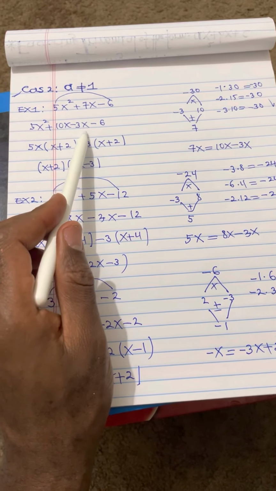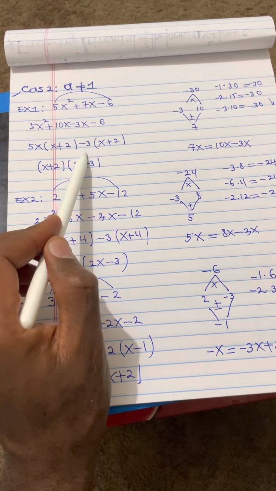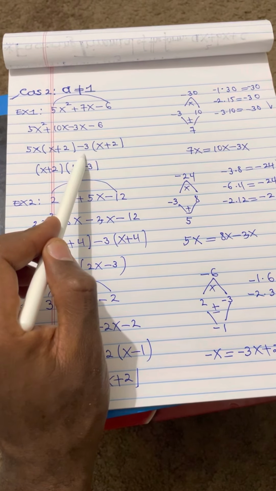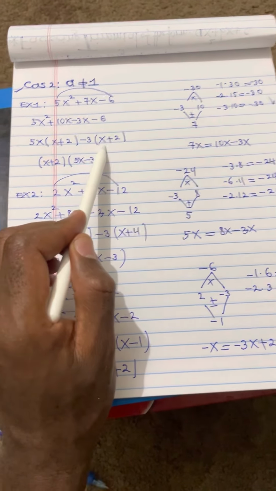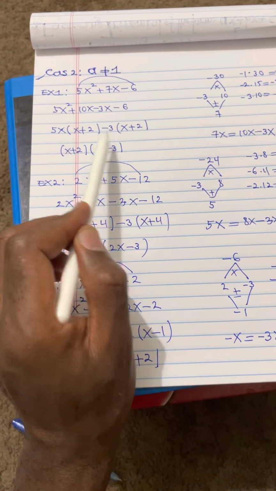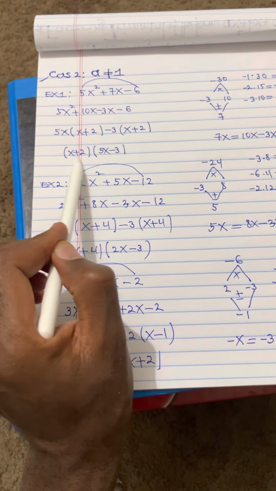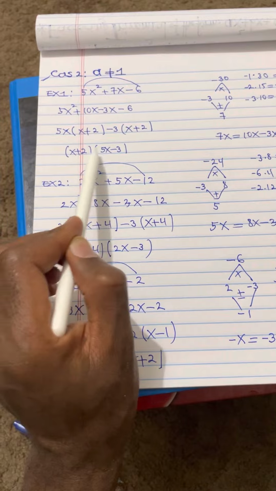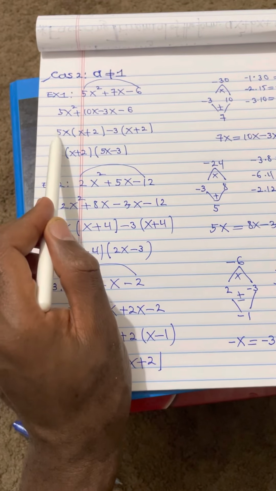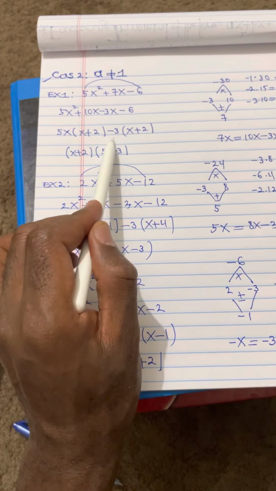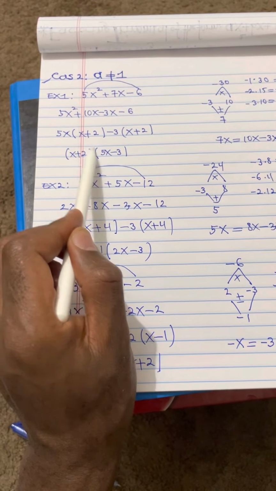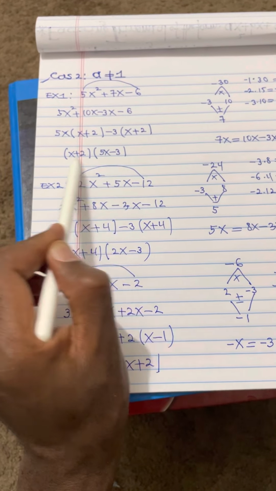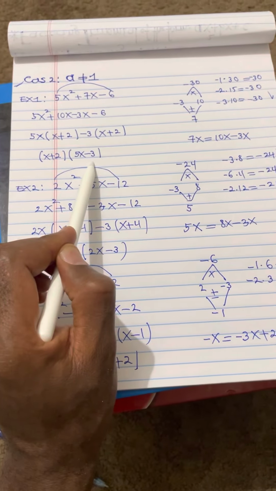Now between negative 3x and negative 6, you can take negative 3 as a factor. You end up with x plus 2. So you can see x plus 2, that's a new factor. You pull out that. Then you open up the parenthesis. What is outside comes inside. So you're going to put 5x minus 3. And that's it. That's how we factor it.